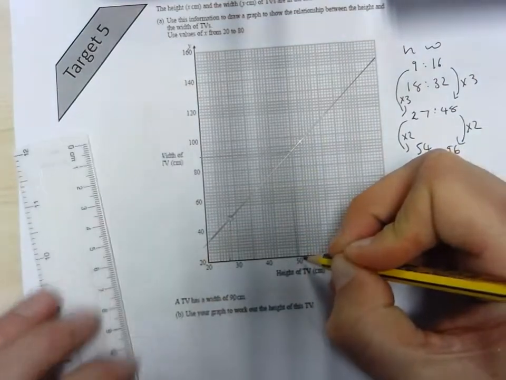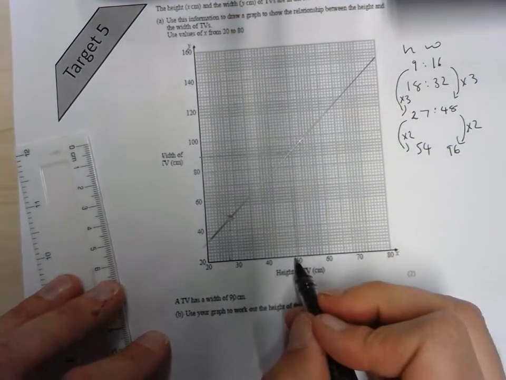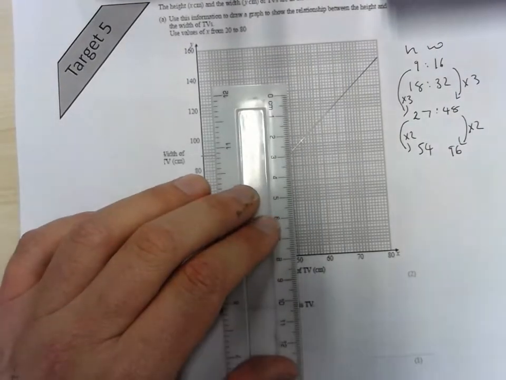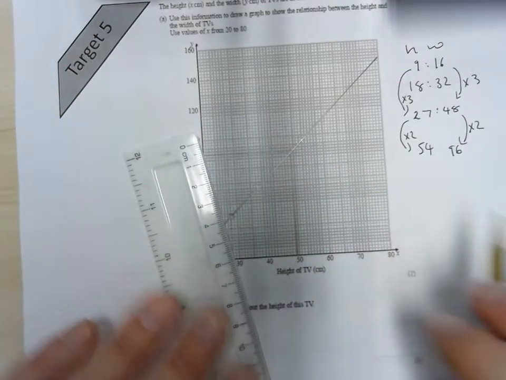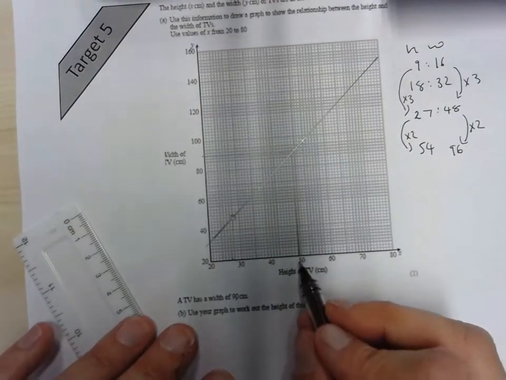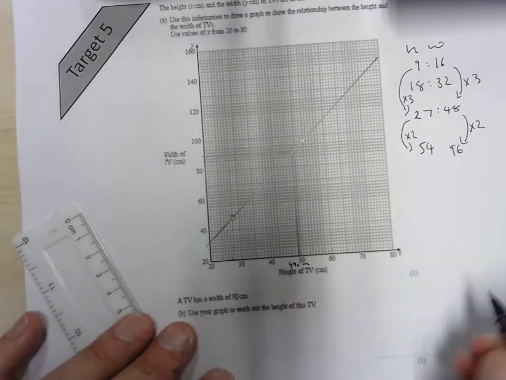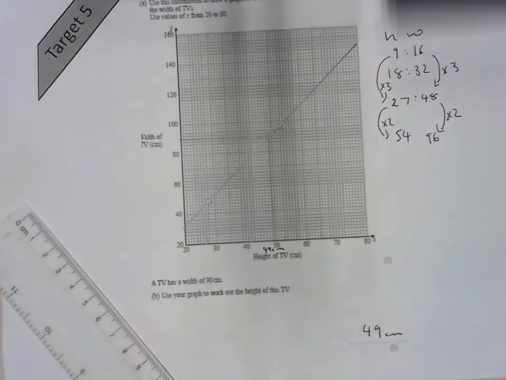And on my graph, I'm going to say that would be 49. Check that lines up, it's not lined up quite as well. I would go for that being 49 centimetres. And I'll write my answer, 49 centimetres, in the line below.